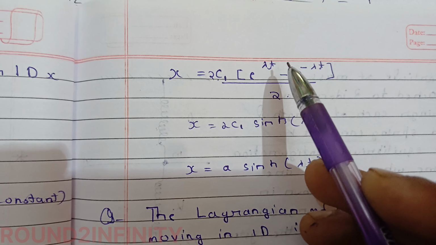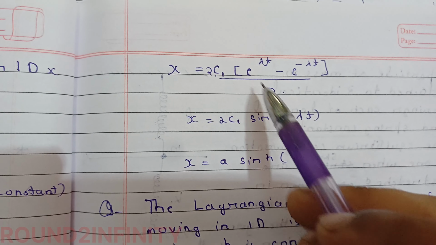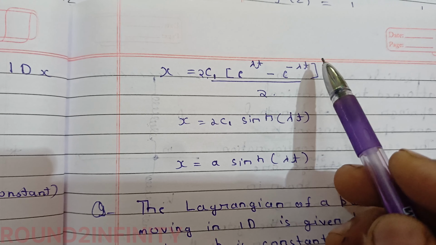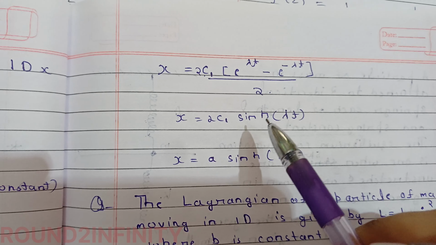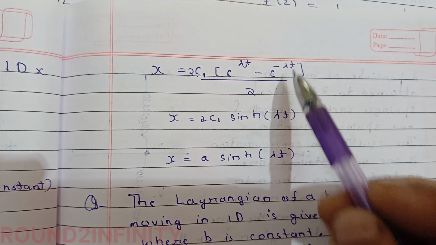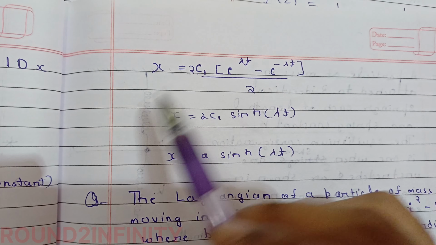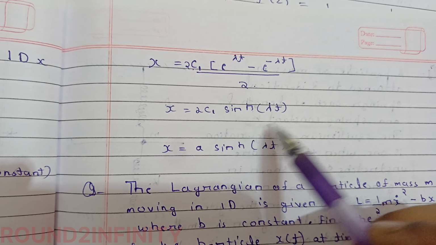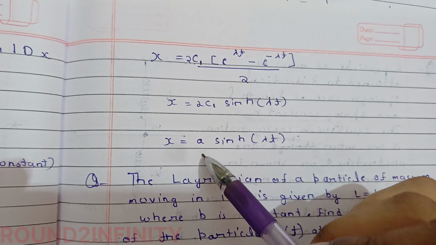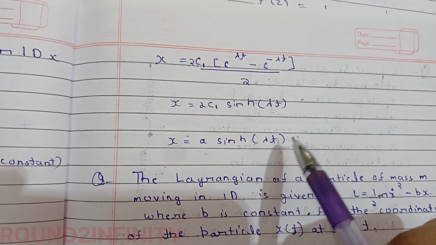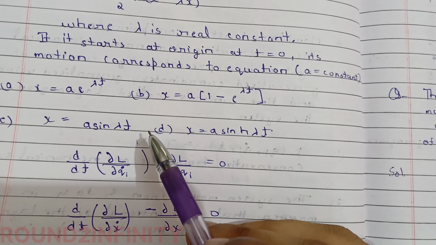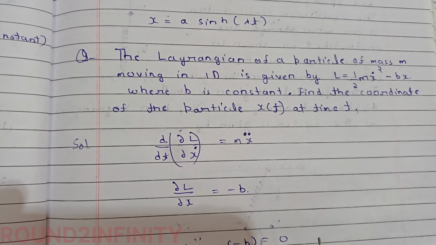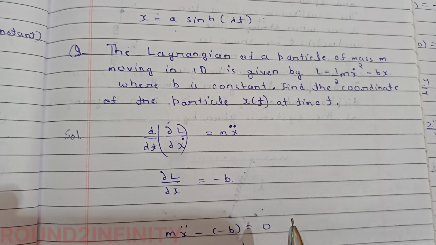Now see, if you have seen my lectures, then this is our sine hyperbolic: exponential theta minus exponential minus theta, divided by 2, is sine hyperbolic theta. So that's how you can write sine hyperbolic lambda t. So this 2c1, this whole term, is any constant a, so we get x equal to a sine hyperbolic lambda t. So this will be your correct option, D. I must recommend you to see the differential equations lectures first, then see these lectures.